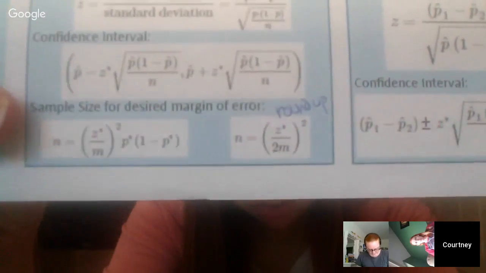And okay, how do you, let's see. I don't know if I have that written down of how to do that one. It's in the little sheet, the printout sheet. Is it the new one? Yeah, the new one. If you have P, use that equation. If you don't have P, use the other one. The n equals z star over m squared. Oh, okay. Yeah. Well, since they gave us the p star, then we could calculate.